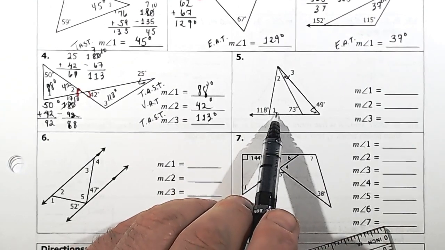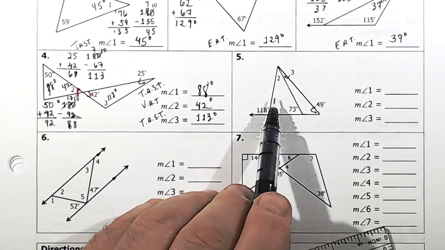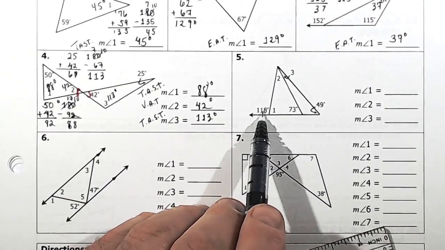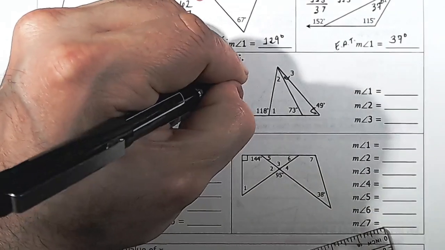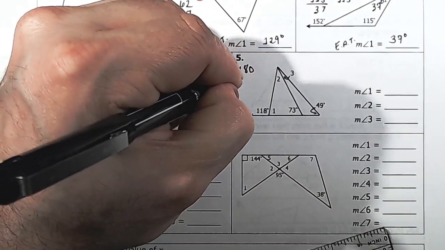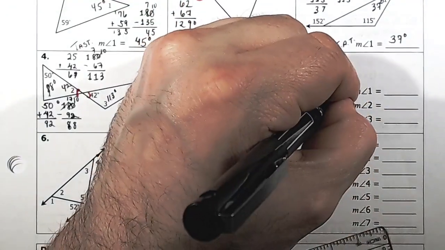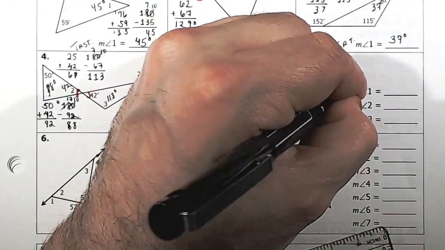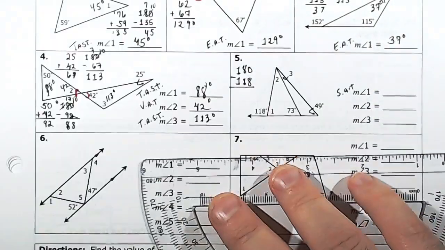118 degrees and angle 1 form a linear pair. They are adjacent to one another, and if we add these together, it has to equal 180. So angle 1 is just 180 minus 118, using the supplementary angle theorem. Let's see what we get if we take 118 from 180.